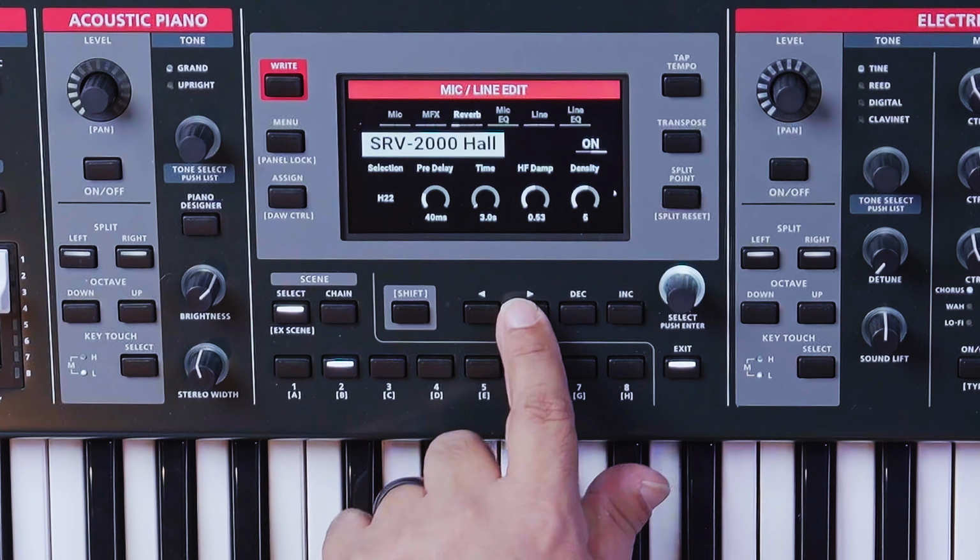One second. So you guys are not as old as I am, so you probably won't know the SRV 2000. That was a real expensive reverb box that Roland made years ago. Oh yeah, so it's classic. Really expensive. So they put a lot of good stuff in here. Yep. And so let's go ahead and turn it off.